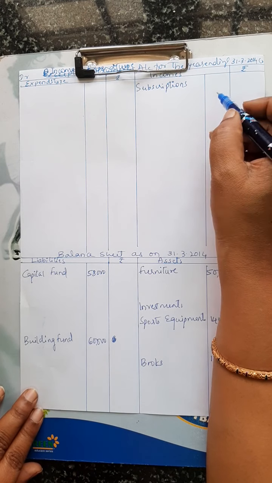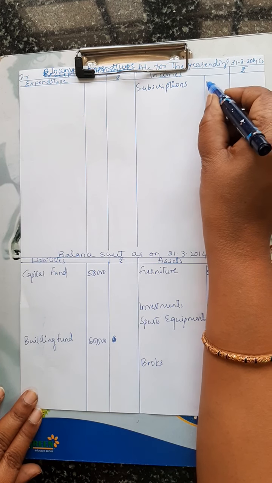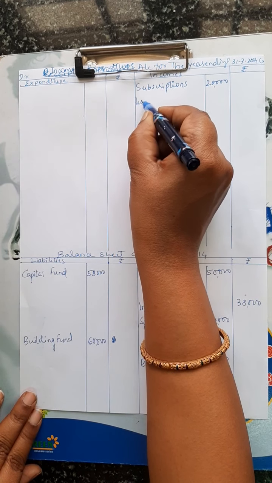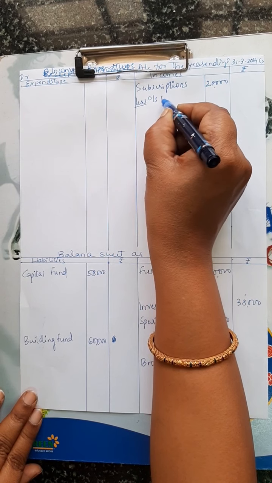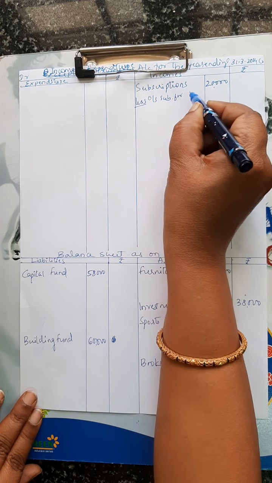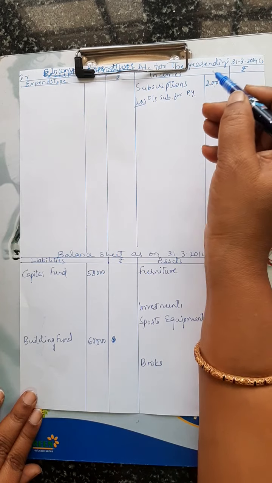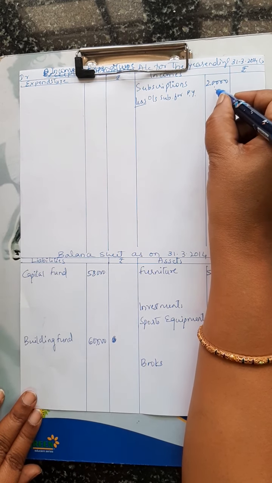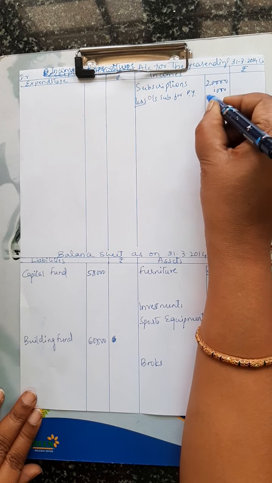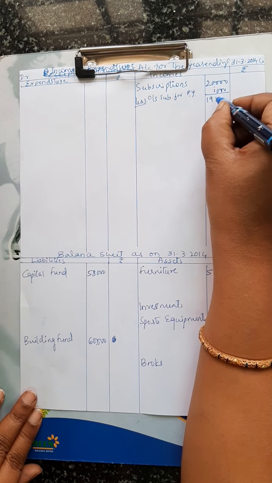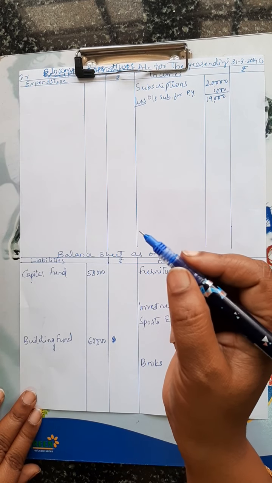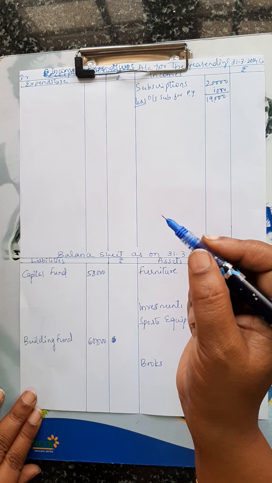Subscriptions worth rupees 20,000 we have. And from this 20,000, first deduct previous year outstanding, less outstanding subscriptions for previous year, 1,000. Means last year balance sheet we have to consider first. 19,000, write it in the inner column, right? Next item is government grants, right?